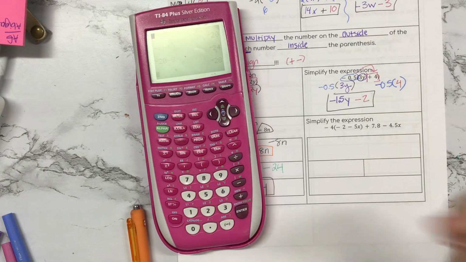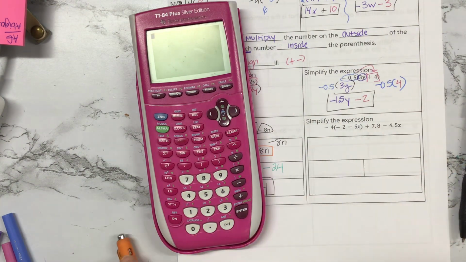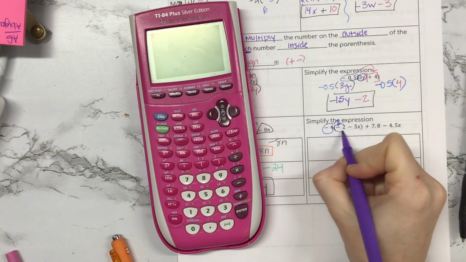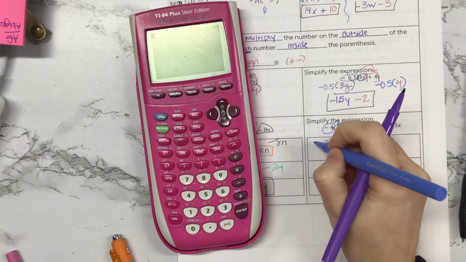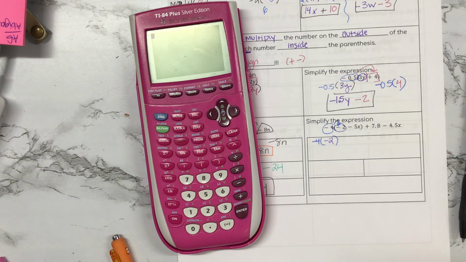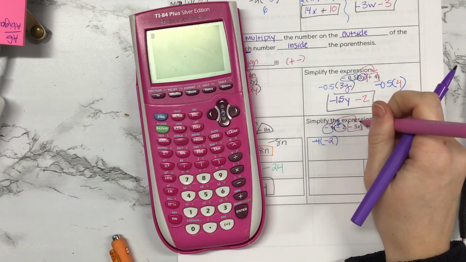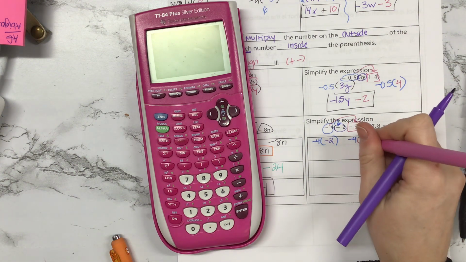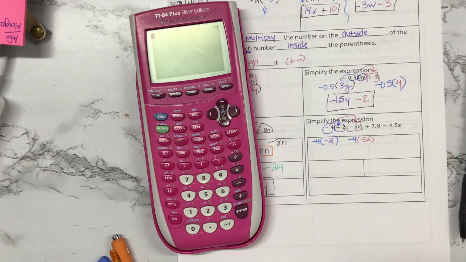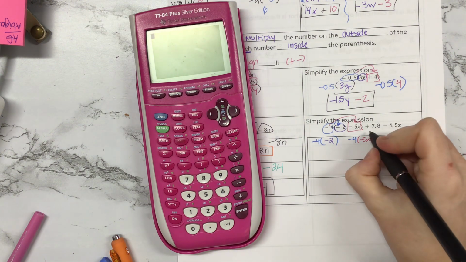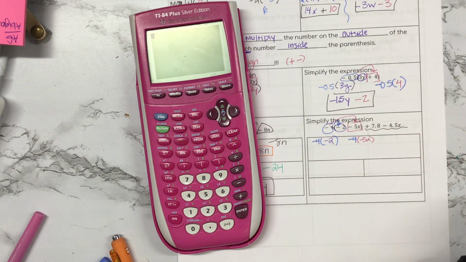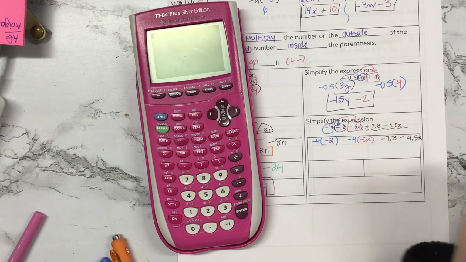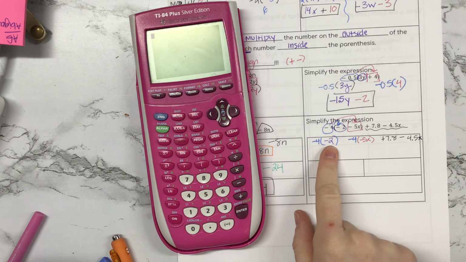All right, last one. So we're going to take the 4 on the outside, negative 4, distribute it to the minus 2. Then distribute the minus 4 to this negative 5x. And then these ones are not being distributed, but I still need to include them, so I'm just going to write them so that I do not forget about them.